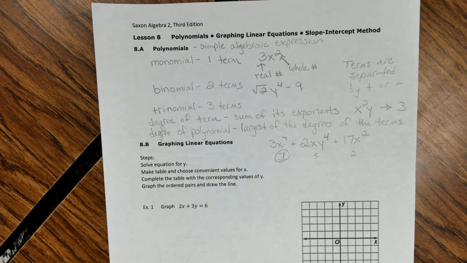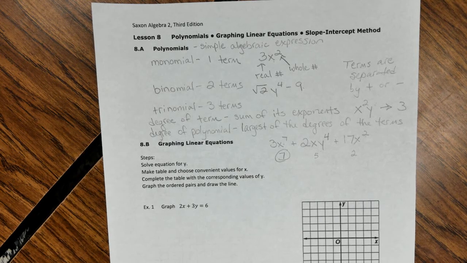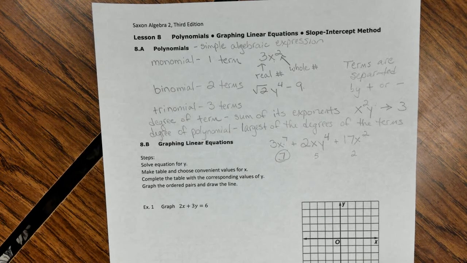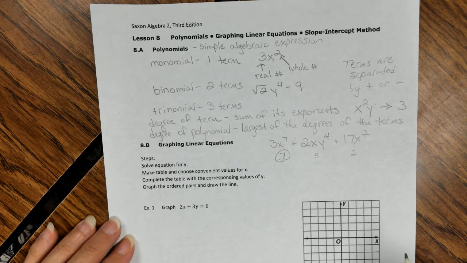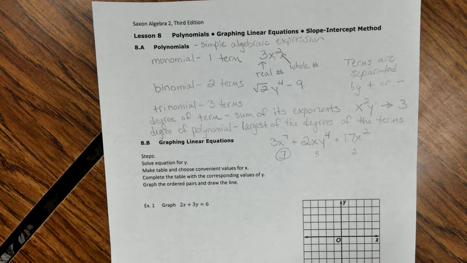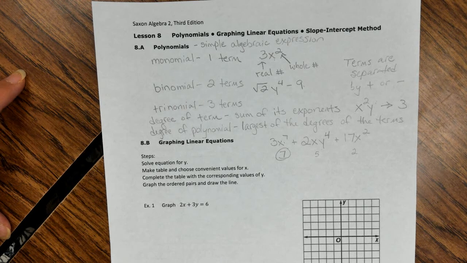All we're going to be doing in Part B is graphing linear equations, which we have done before. But we'll review the steps. We have a couple of examples here, and I'll give you some little tips on how to pick your x's. Your first step, if y isn't already by itself, is to solve the equation for y. After that, you make a table, you pick some nice x's, and then evaluate the expression on the other side of your equation, and then graph.